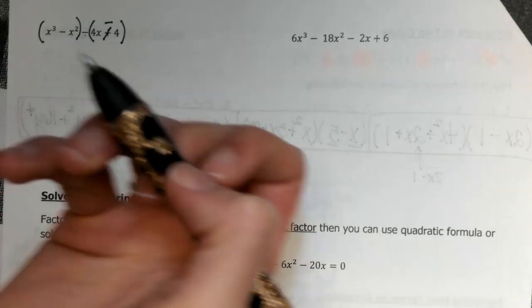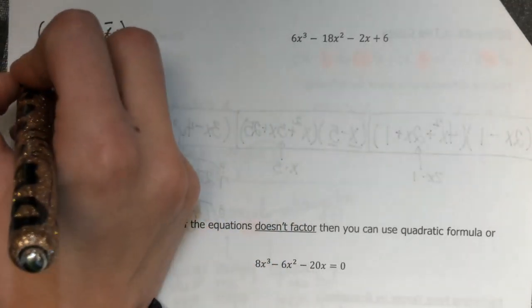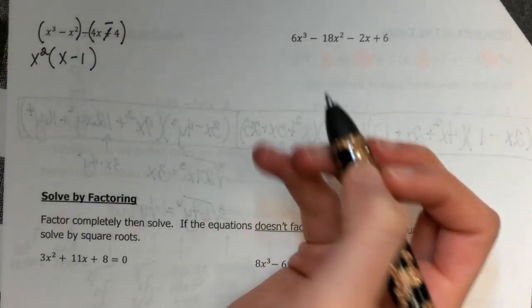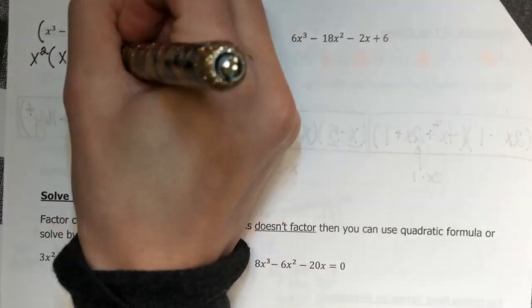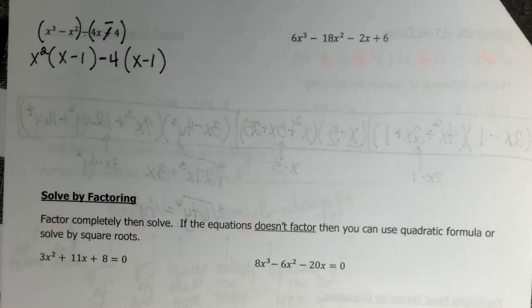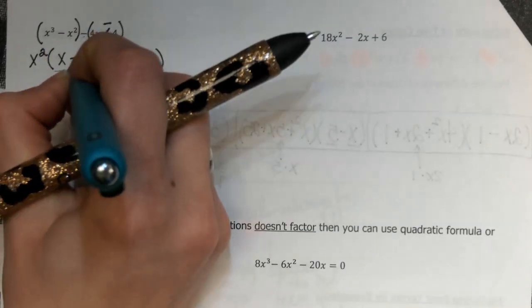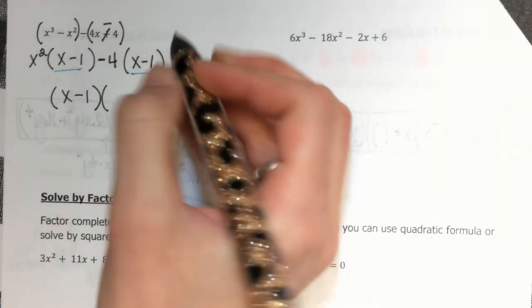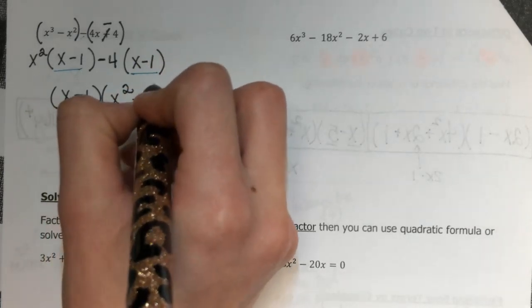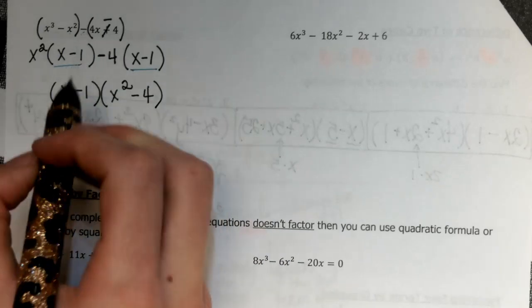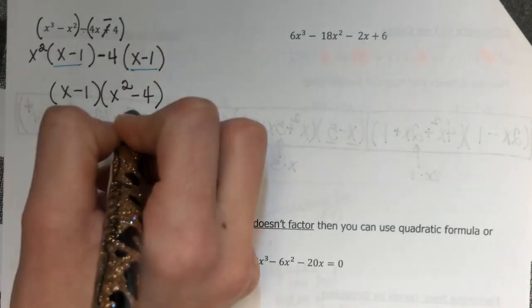Okay? Now you can look, x cubed and x squared. I can take out x squared, and that leaves me with x minus 1. Minus, between 4x and 4, I can take out a 4, and that leaves me with x minus 1 also. So I have the same x minus 1, that's my new GCF. And then I'm left with x squared minus 4. So, can I do anything else with these, or is this my final answer?